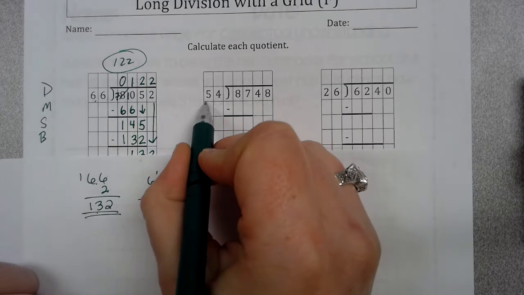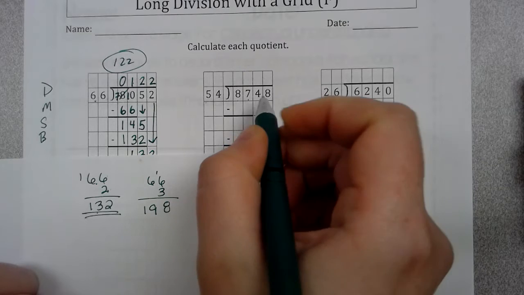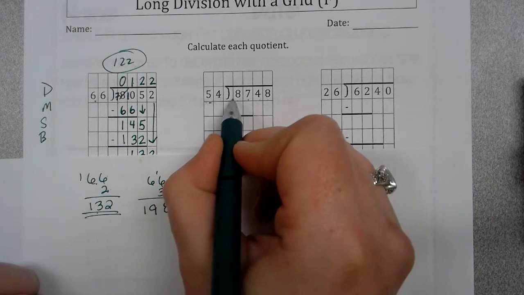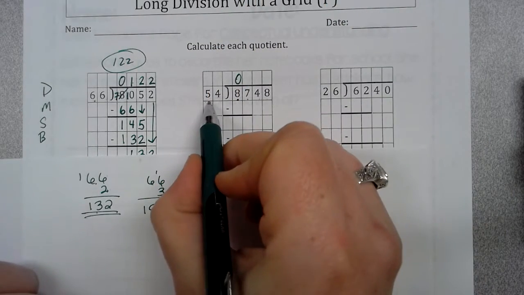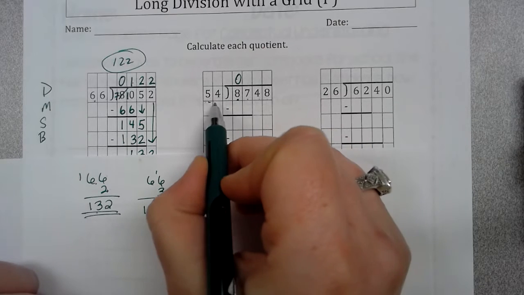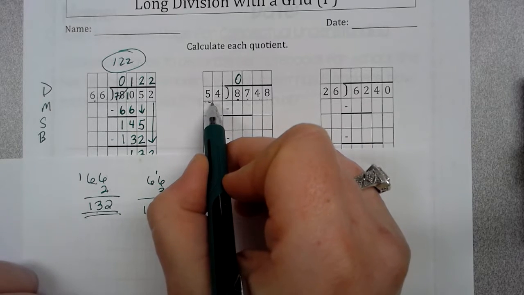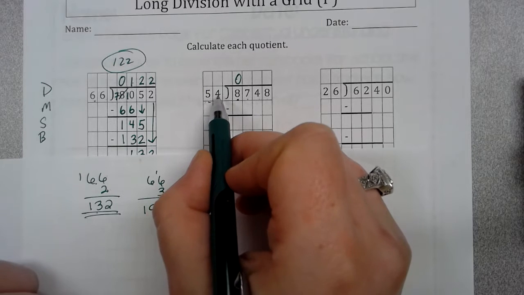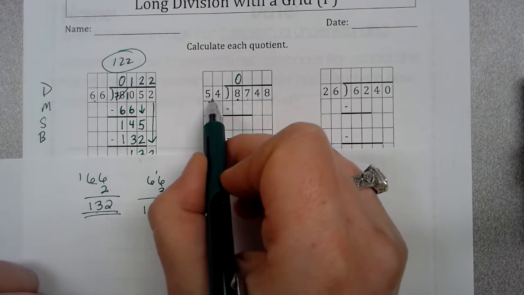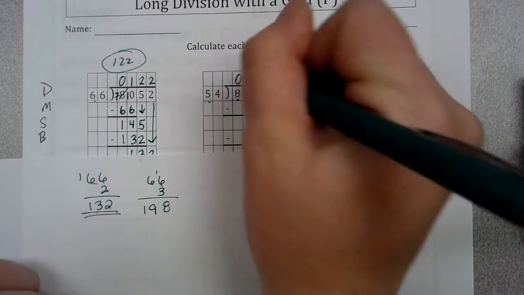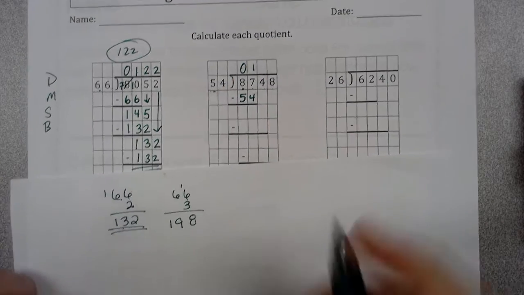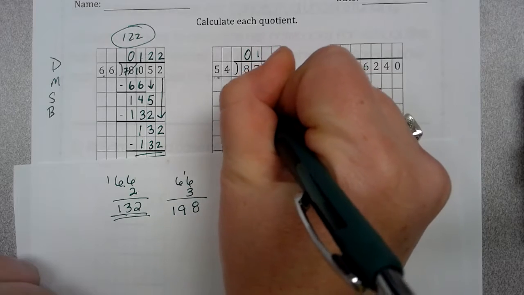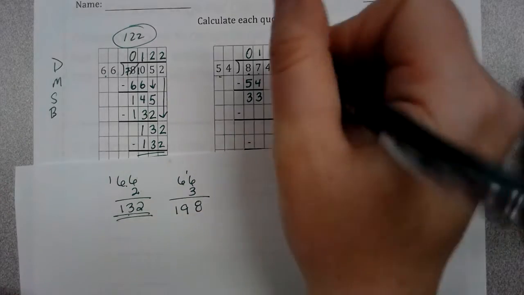All right. So I have how many times will 54 go into 8,748? All right. How many times will 5 go into 8 without going over? 0 times. How many times will 54 go into 87? Well, I know that 50 times 2 is 100, and that's way too much. So 54 is going to be even higher, so only one time. So that means we have to subtract 54. If I take 54 away from 87, I get 33.